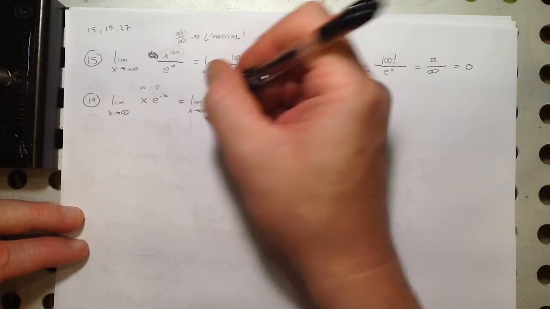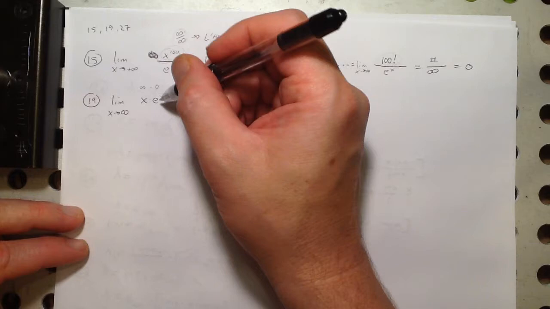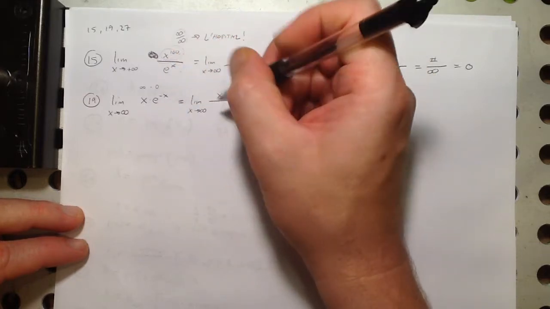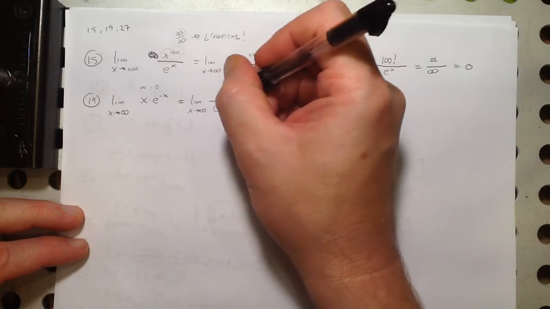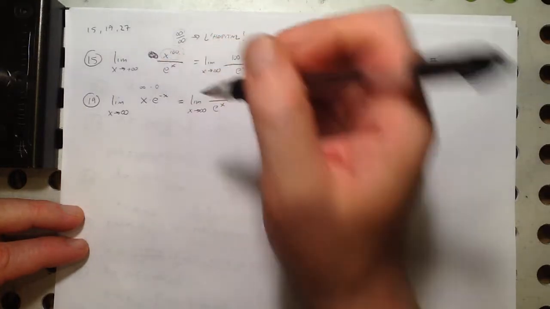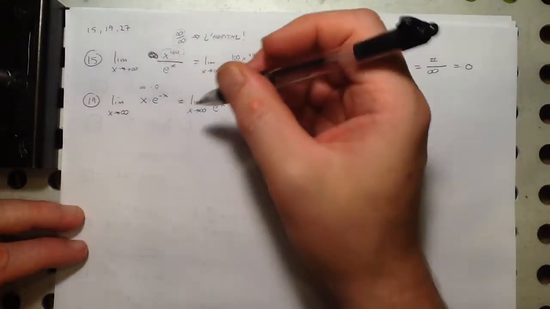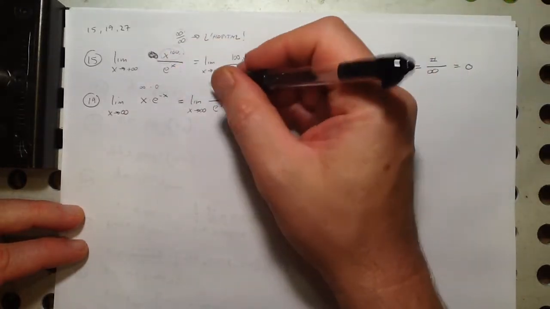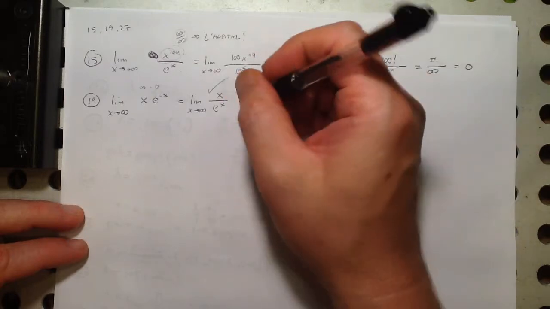And here, it's very clear what we should do. Instead of writing e to the negative x, we could write that as e to the x on the bottom, because that's what a negative exponent means. And now, when I plug in infinity, I've got infinity over infinity. This is a L'Hopitalable form.